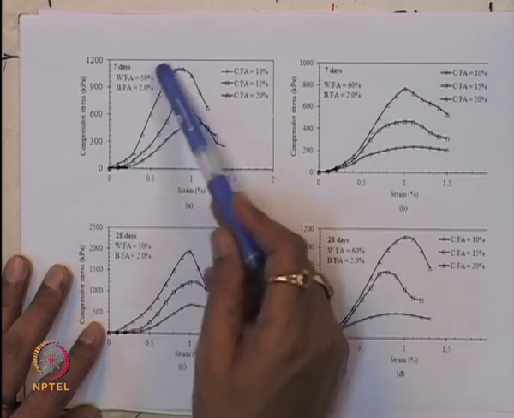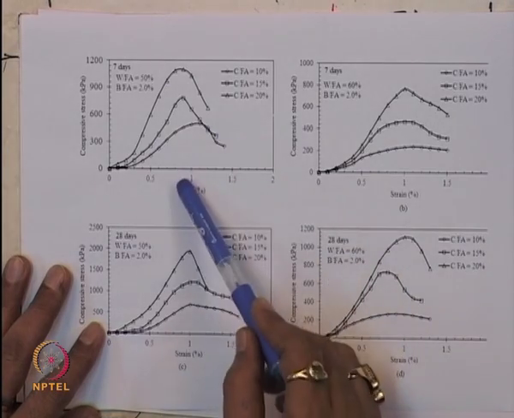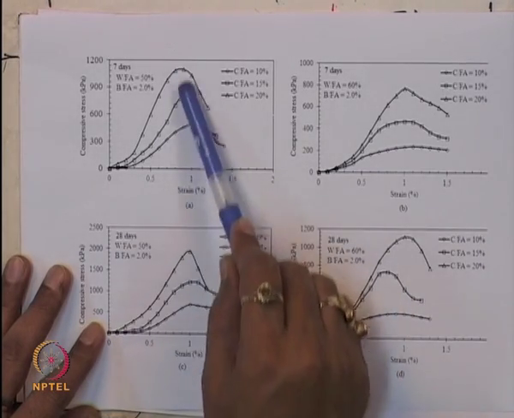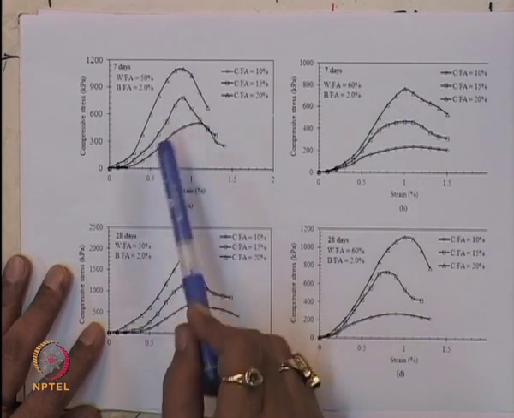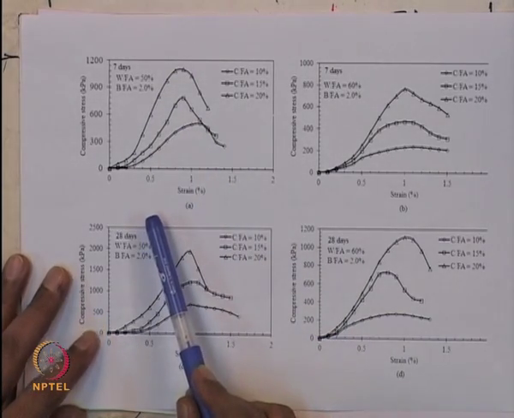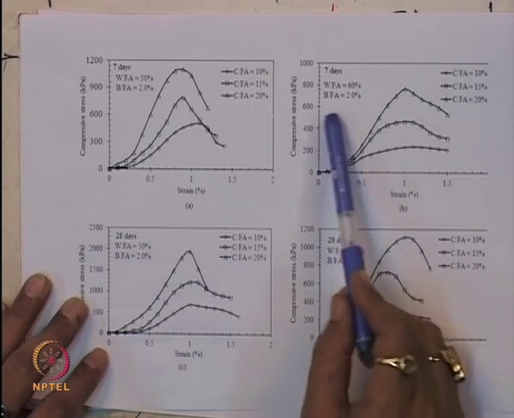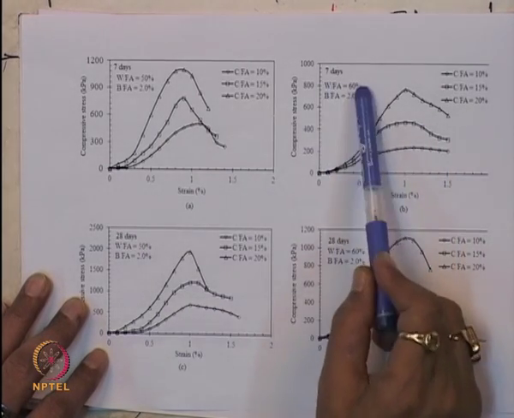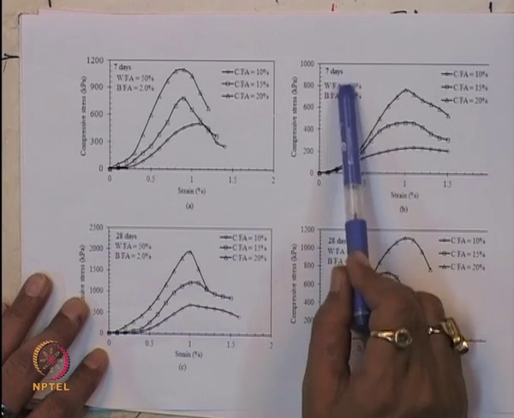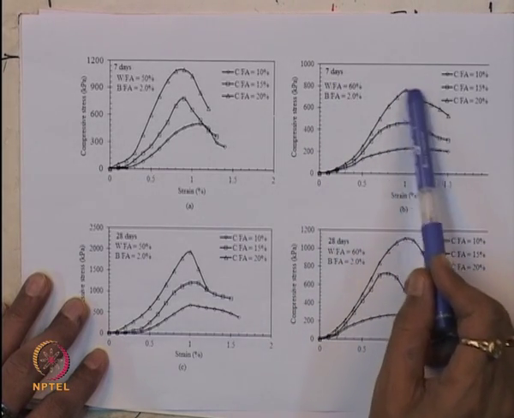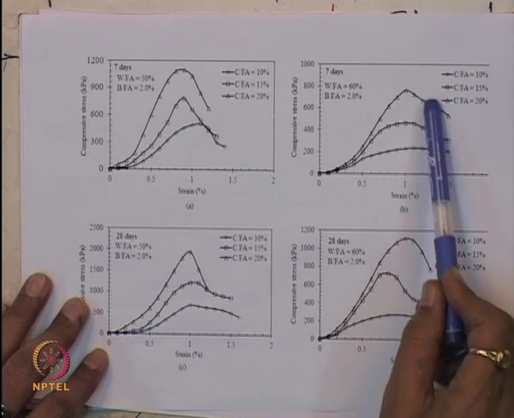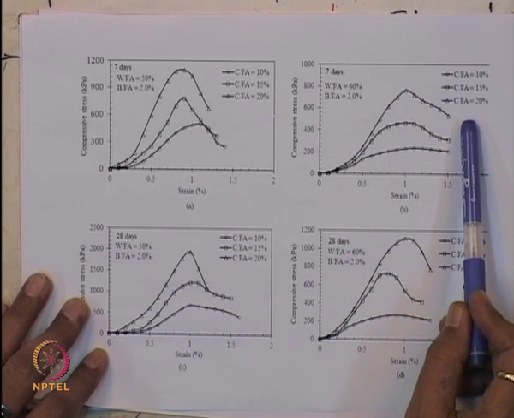You can see that compressive strength value is higher, and within a very small strain, which is not more than 1%, it reaches the compressive strength value. Similarly, for the 7 days, but water to fly ash ratio is 60%, you can see the nature of the curve is increasing and then reaches the maximum value and then it is decreasing.